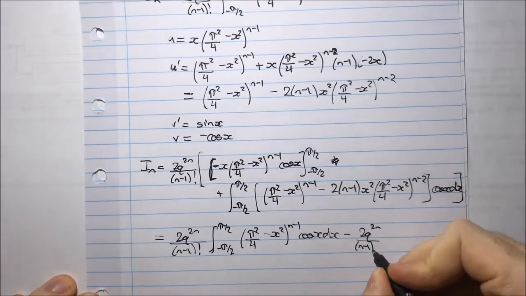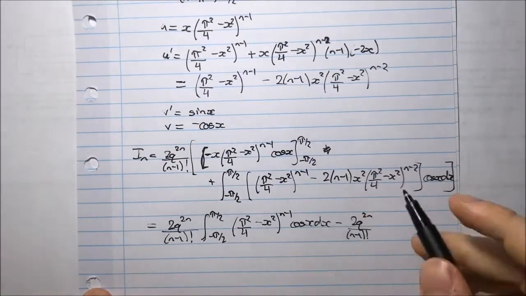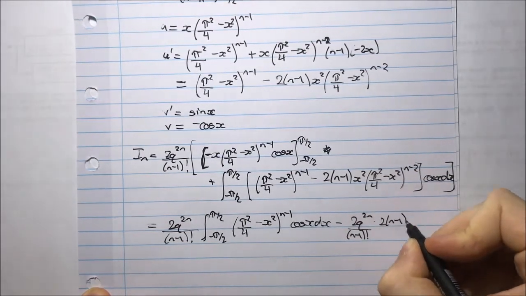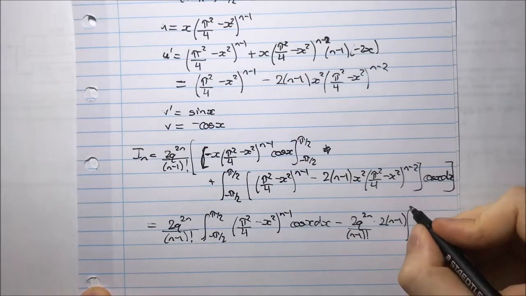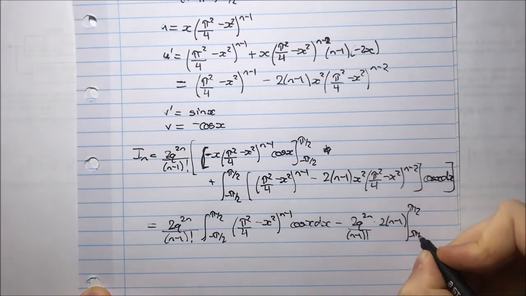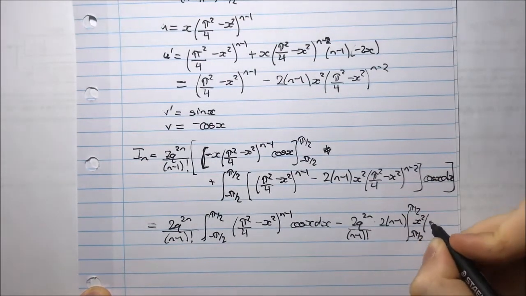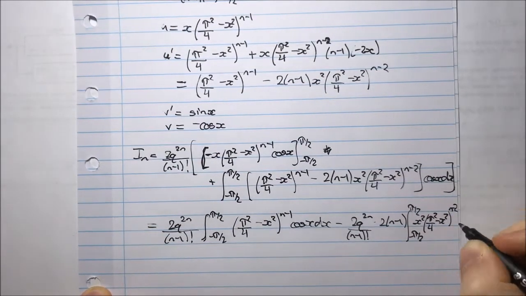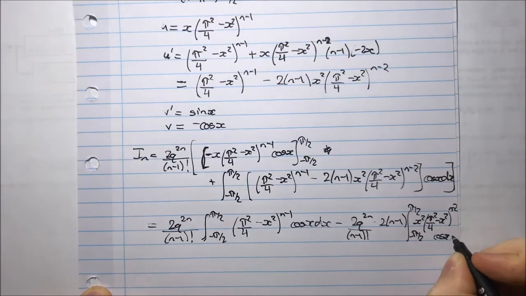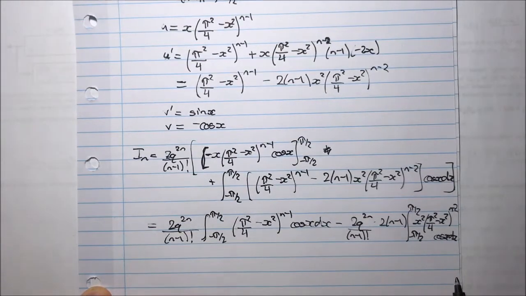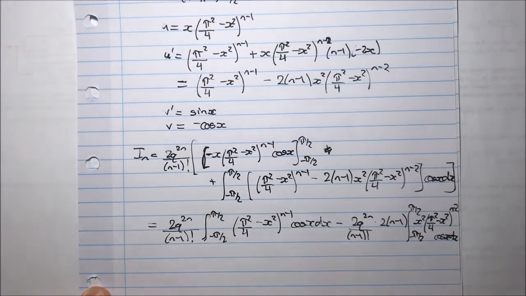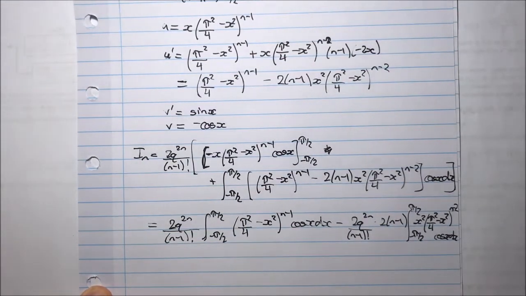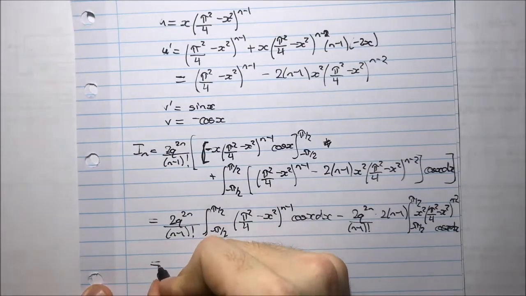We're going to struggle to fit this on this line as well, multiplied by another 2, so 2(n minus 1), the integral of, alright, let's try and fit it in, x squared (pi squared on 4 minus x squared) to the n minus 2, no success, cos x dx. Okay, so that is very squished there, but hopefully you can follow along. I've just multiplied the cos x by this expression, and that's what I have in this integral.